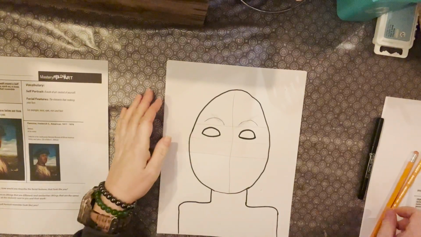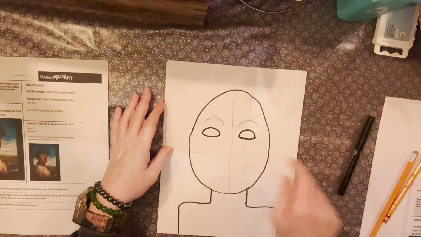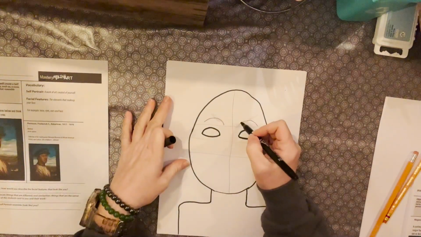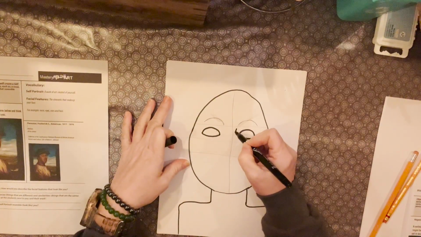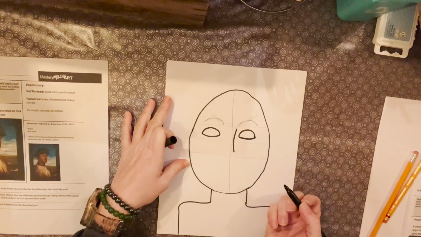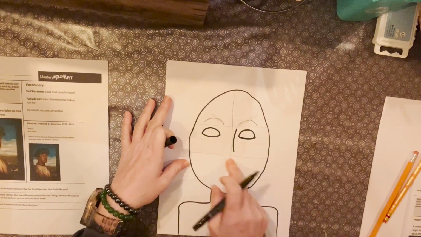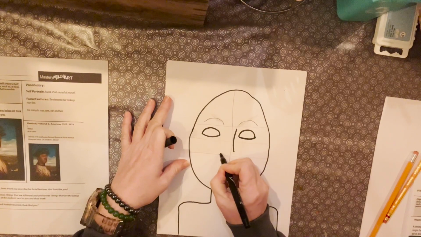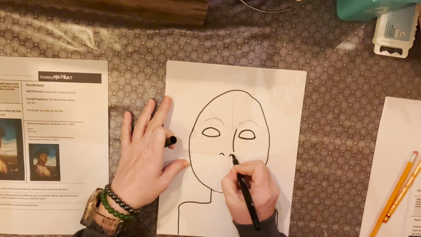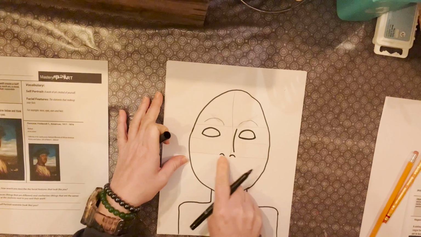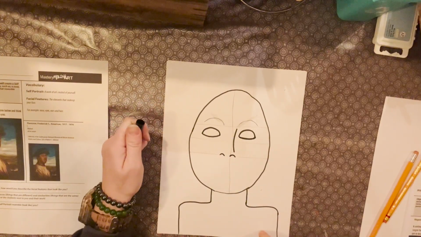All right. Now, the nose. The nose is always coming off the eyebrow. So I'm going to draw a line down. And then I'm going to draw two down to that other line. It doesn't have to be perfect, guys. Don't worry about being perfect. Two little curved lines, and that's where my nose is.